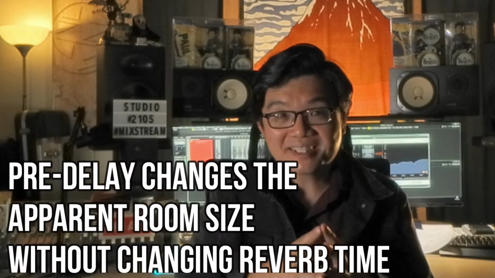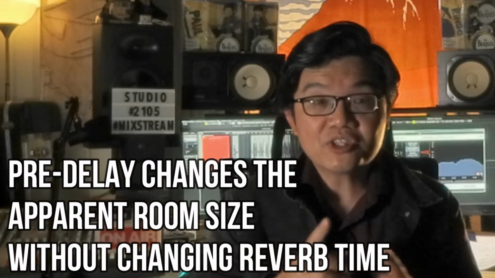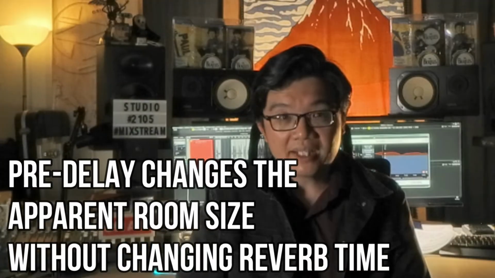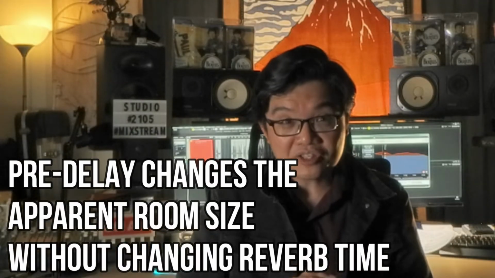Likewise, it is also possible to have a very small yet very reverberant room, for example a bathroom, because it depends on the materials on the surface of the walls, for example concrete or tiles. Pre-delay allows you to change the apparent size of the room without changing the reverb time. It gives a sense of a larger space. The greater the pre-delay time, the further away the walls appear from the sound source.